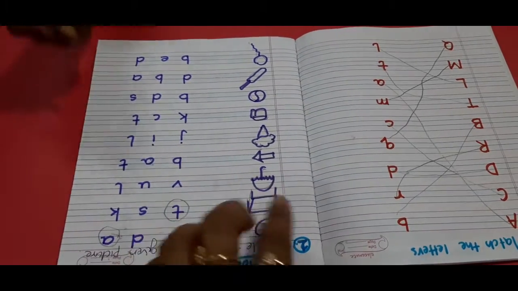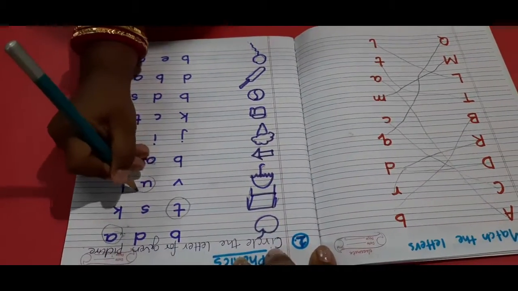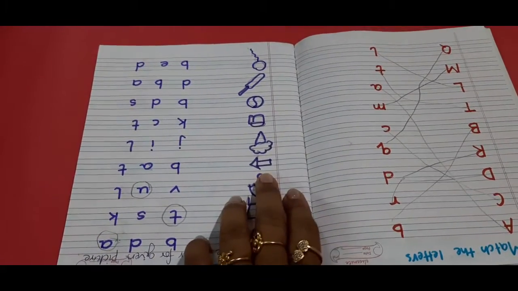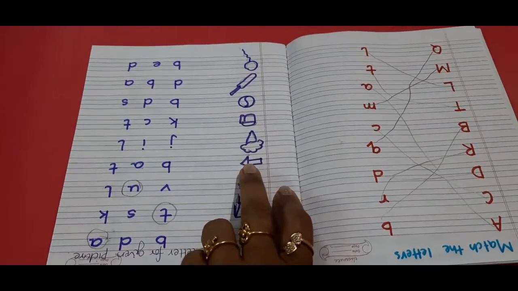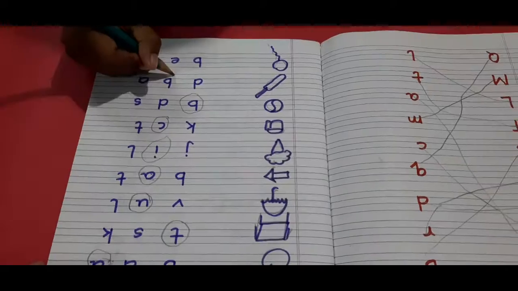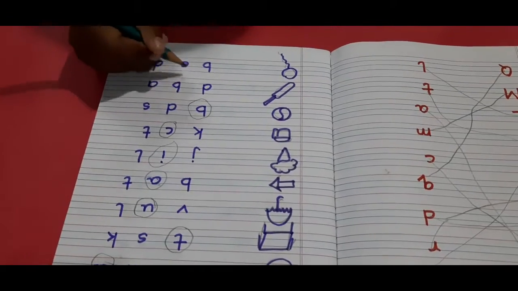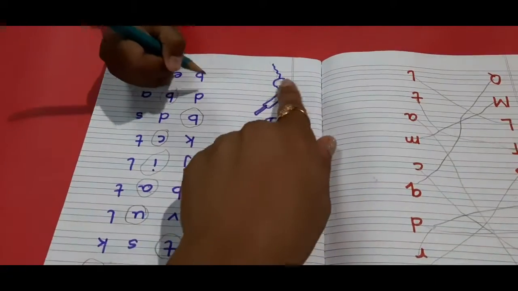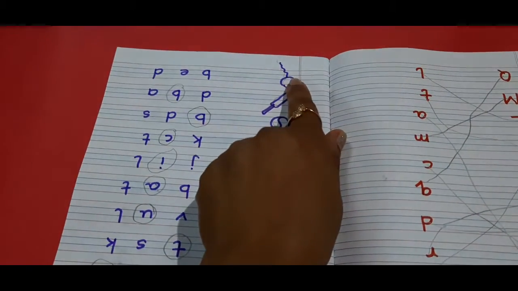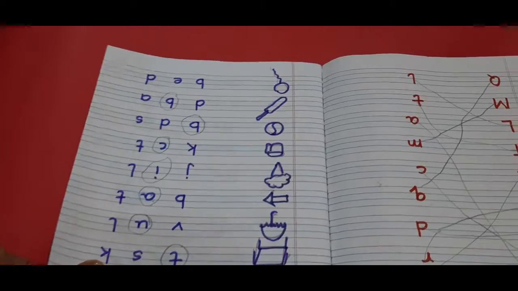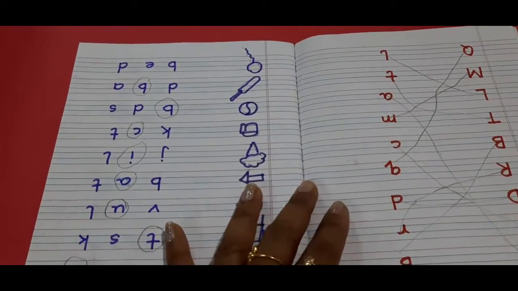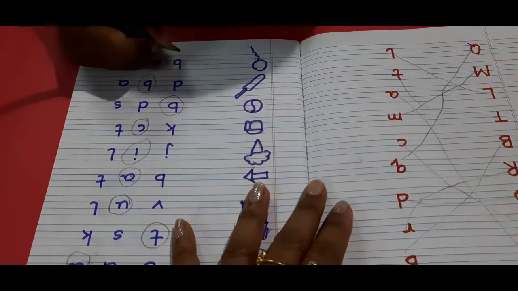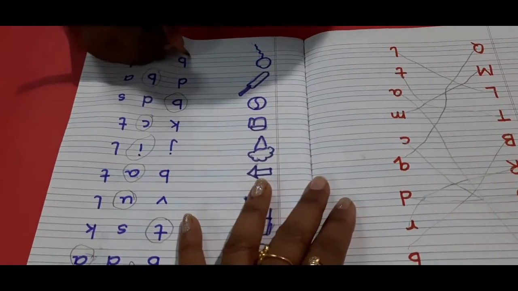U. Very good. So the child has to see the pictures and circle the alphabet with which it starts. If they know the phonics, it's very easy to do. Then this one. A. Very good. Circle. B and D, circle it. B and D is always a confusion for the kids. Then this one is what? Balloon. So with what does it start? Ba. Here. Yes.